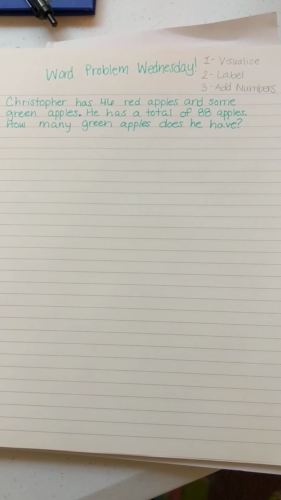When we do word problems, we like to read them a few times to make sure we understand what we are supposed to do. Are we supposed to add or subtract? And we have to be able to tell why. To make sure that we're not just adding or subtracting for no reason, we really do understand what's going on in the situation. So when we read the first time, we visualize.